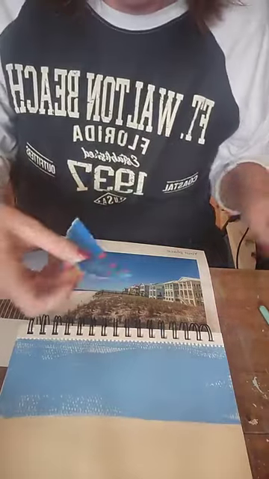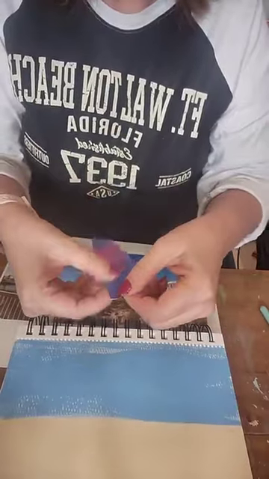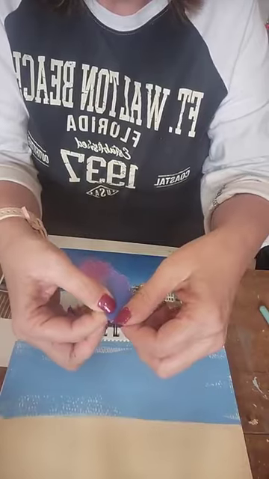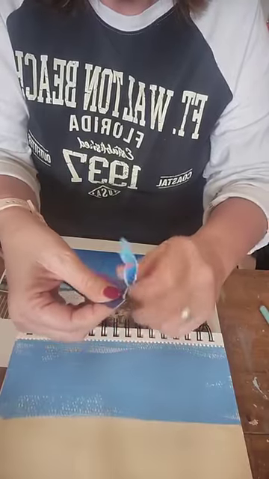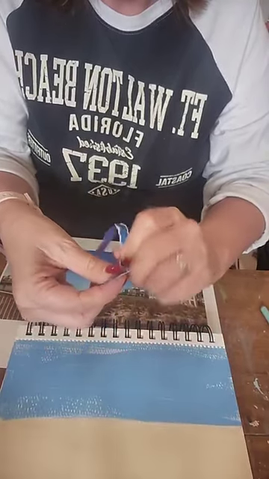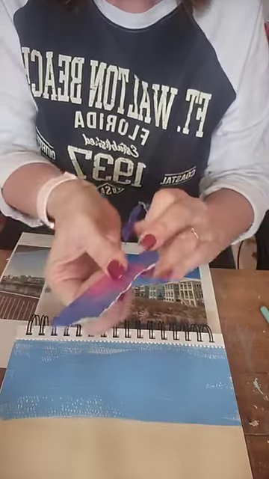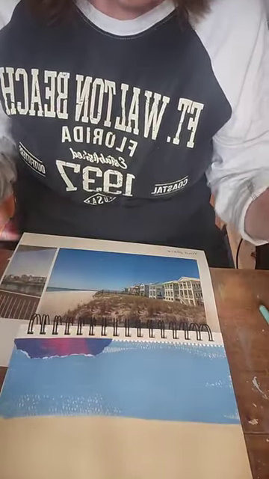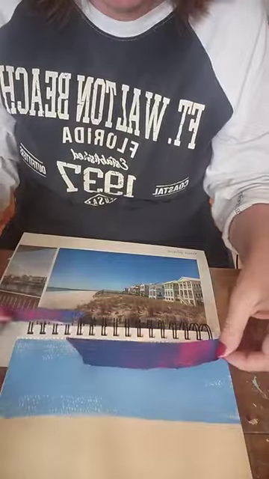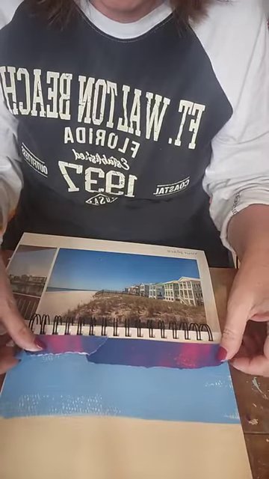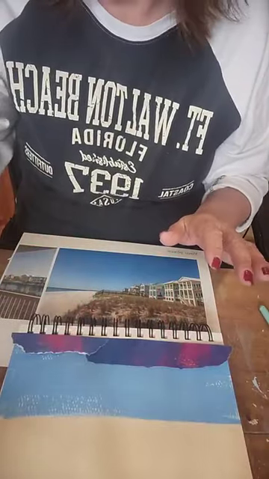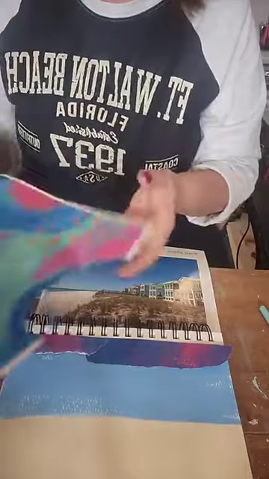Now what I could do is rip this even more. So I have my thumb over here, I'm ripping this towards me, and maybe I'll do that, and then I do have some white edges there. I'm not going to glue it down quite yet because I want to show you something else too. Oh my gosh, I love that pink and the orange. That's going to be a beautiful sky in there.